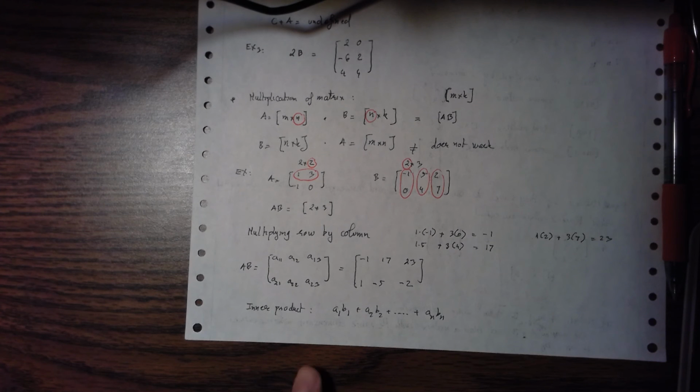Actually, you already learned this in trigonometry. When you're dealing with vectors, you multiply the first component of the first vector by the first component of the second vector, and so on. When you multiply two vectors, that's the dot product, the inner product. That's in vector analysis, in vector notation, when you first introduce two vectors in trigonometry.